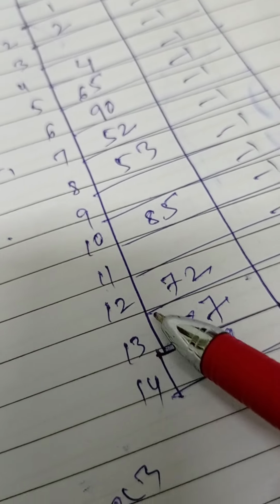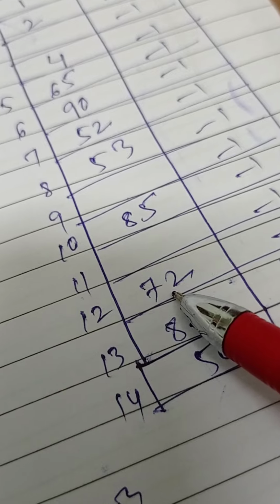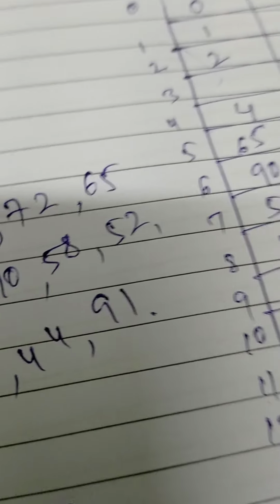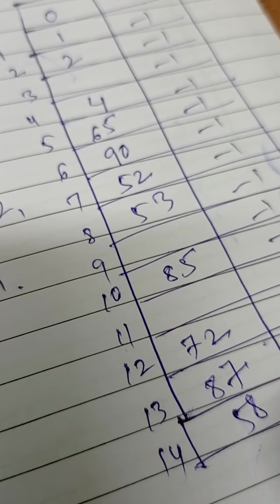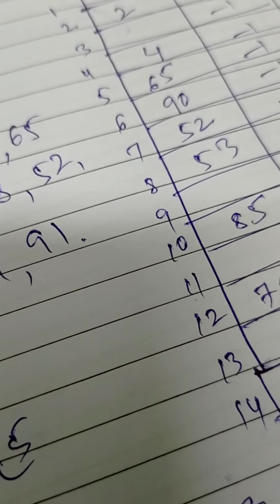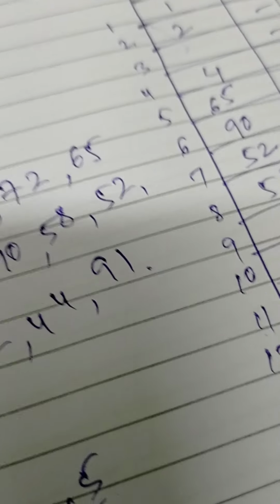Next, what is the data? 42. In the 12th location we have to store 42, but 72 is already there. Therefore, what we'll do is store it in the next location, pointing to location 13. But in the 13th location 87 is there. Therefore, we will mention where we have to store it.